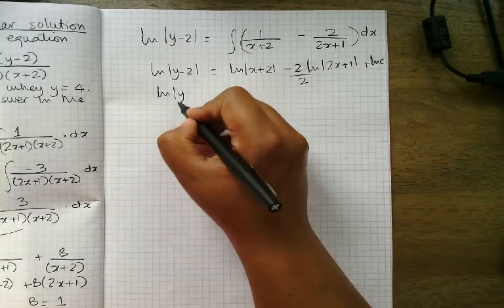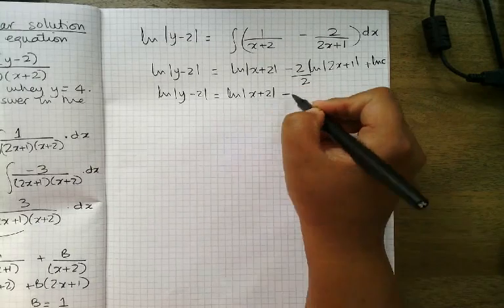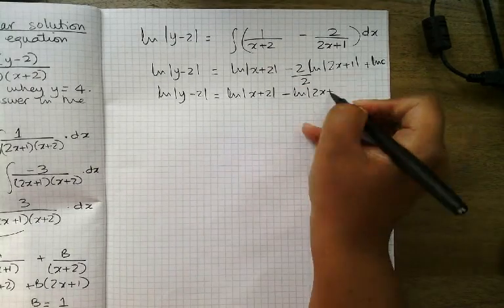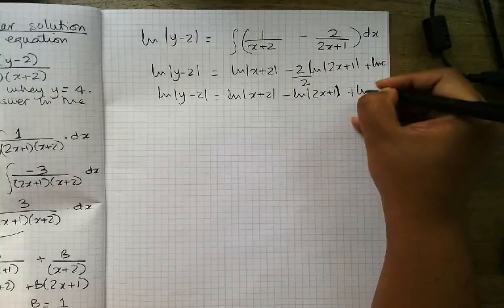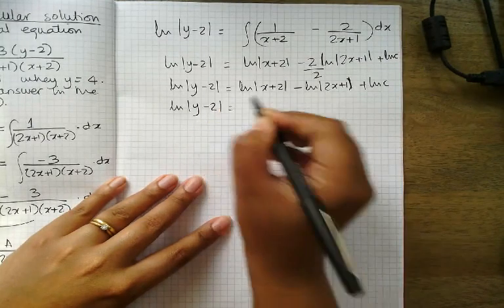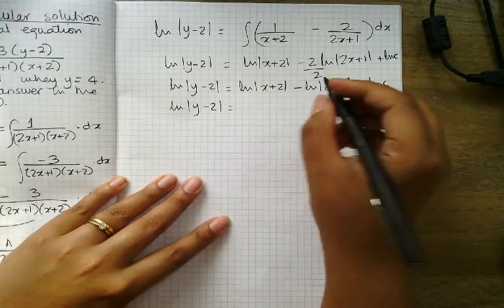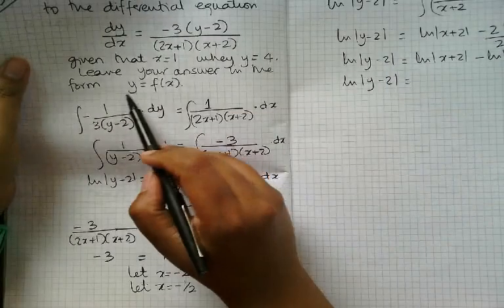That's going to give me ln(y minus 2) equals ln(x plus 2) minus ln(2x plus 1) plus ln c. Now I'm going to simplify it, because I want to write this as y equals something. The question actually asked for this form.